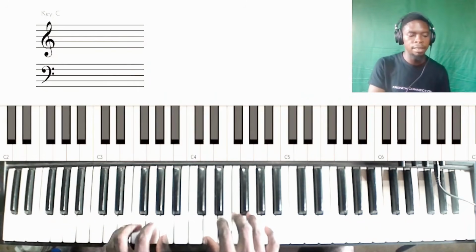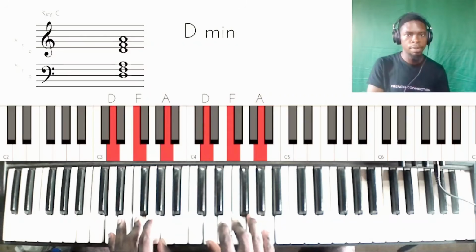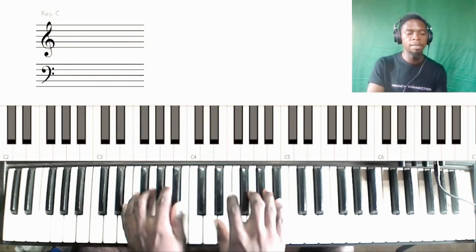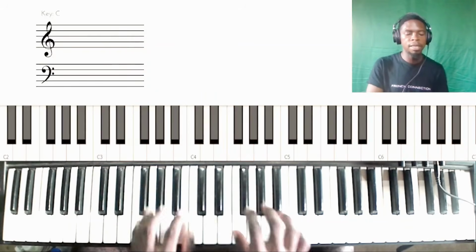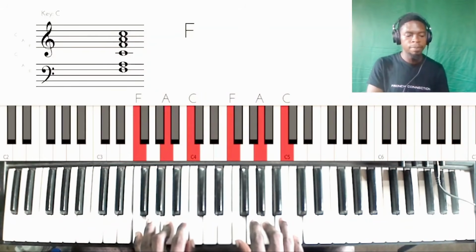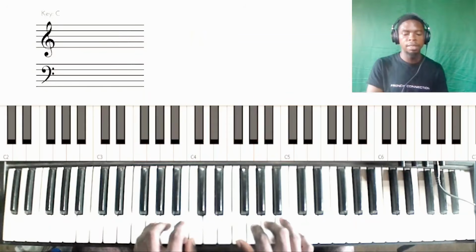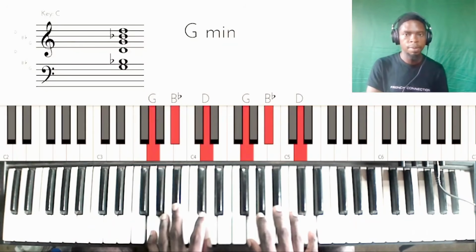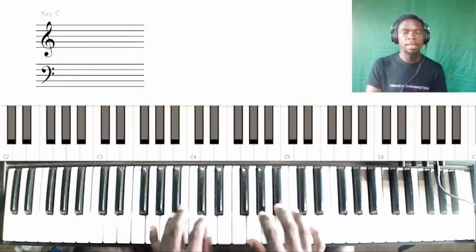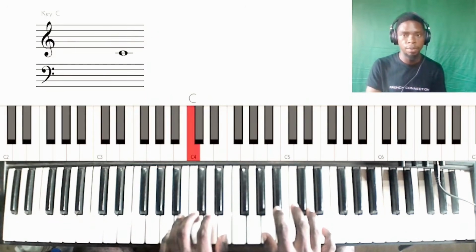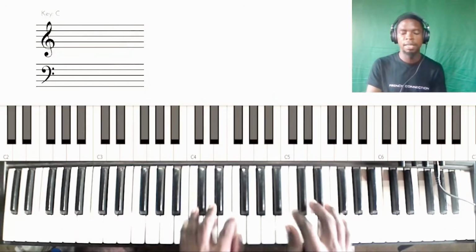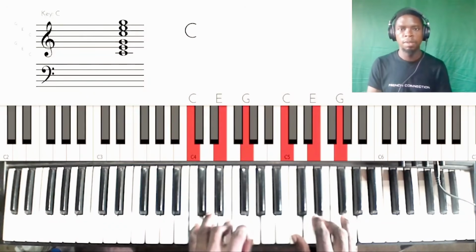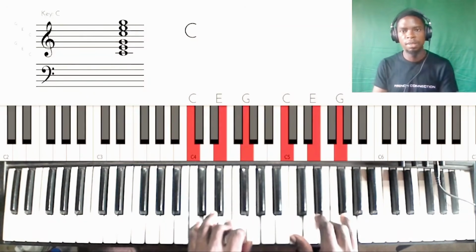The second is the D minor. The third is the E diminished. The fourth is the F major. Fifth is the G minor. Sixth is the A minor. Seventh is the B flat major, and back to the tonal center, which is the C major.